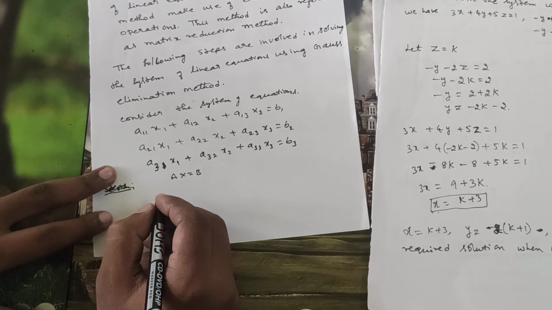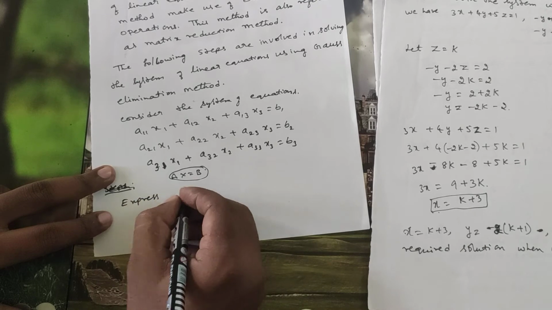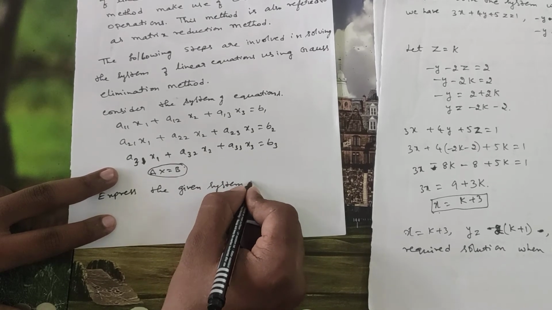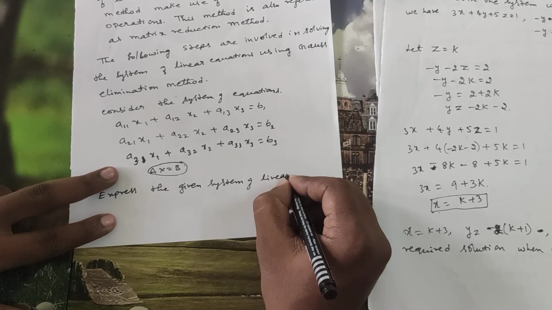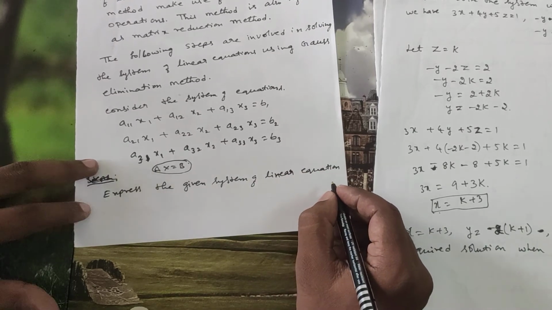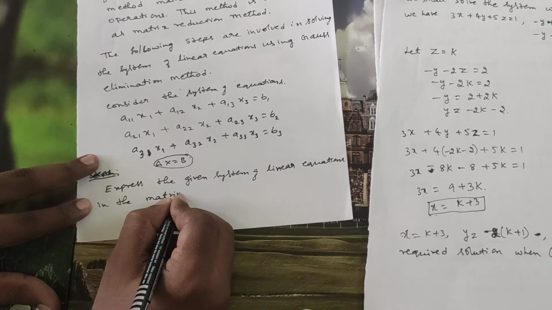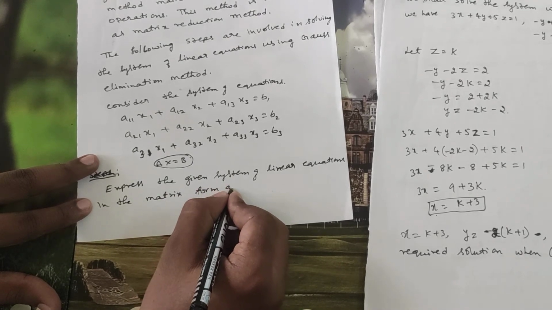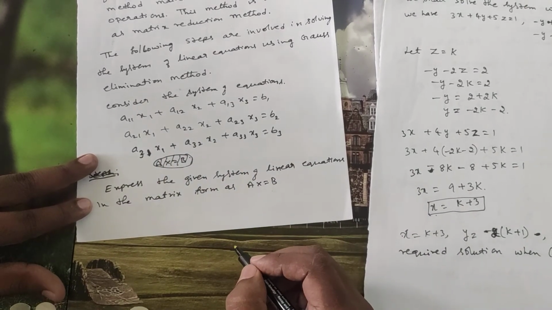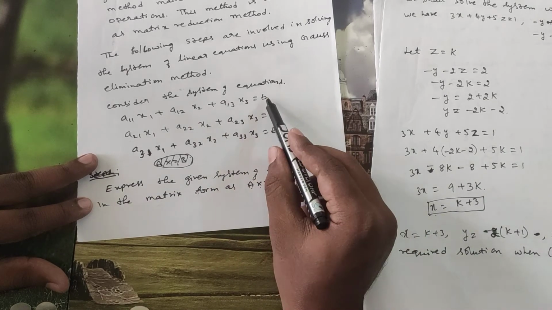So first I'll express the given system of linear equations in matrix form as AX equals B. A is the coefficient matrix, X is the x1 x2 x3 matrix and B is the b1 b2 b3 matrix.